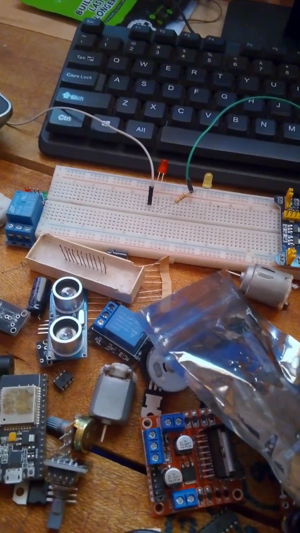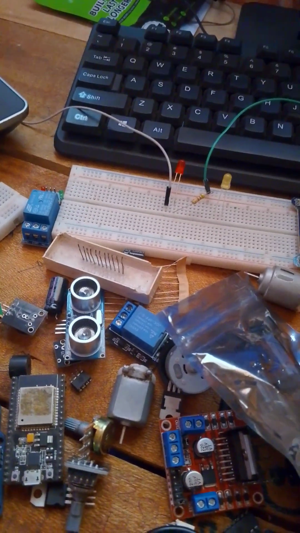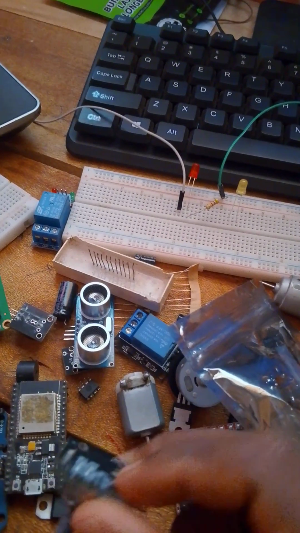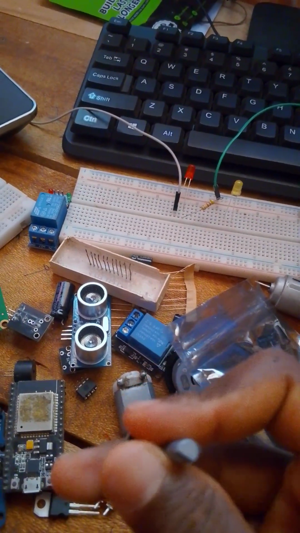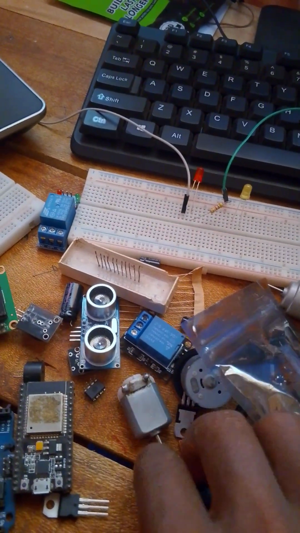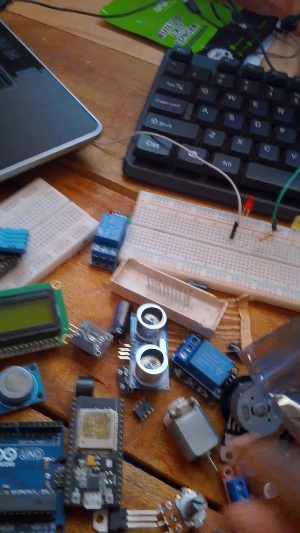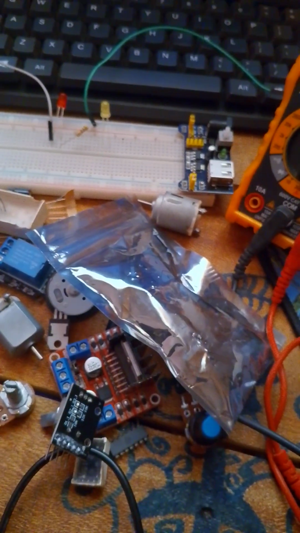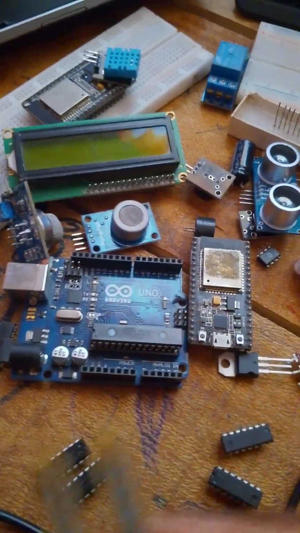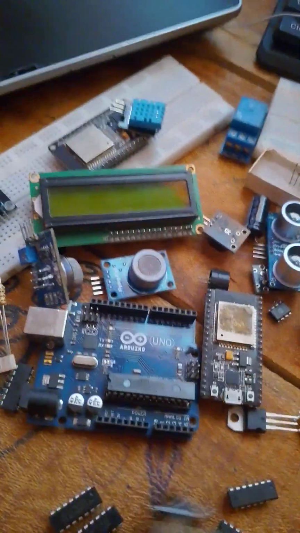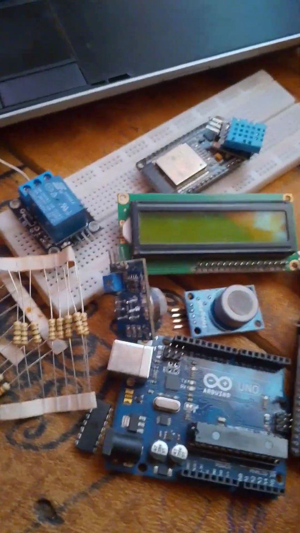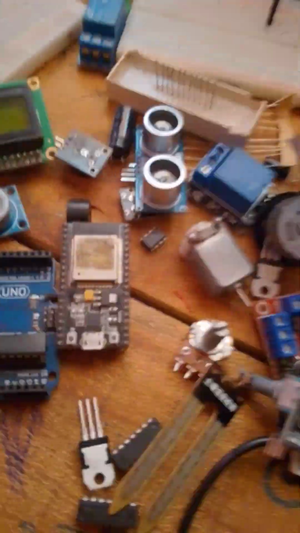Then these are the bridge we talked about. This is a potentiometer, and I think with these there are so many gates here. These are moisture sensors, a soil moisture sensor to be specific. There are some op-amps here, voltage regulators, capacitors, and so many sensors around here.